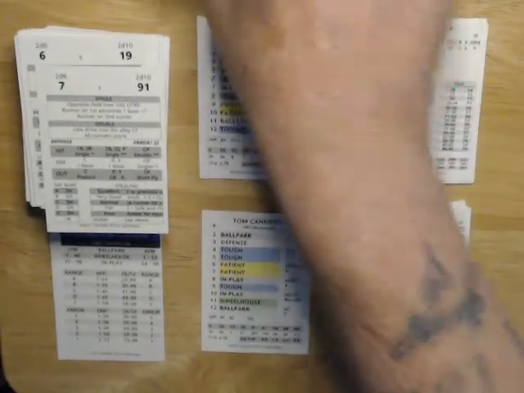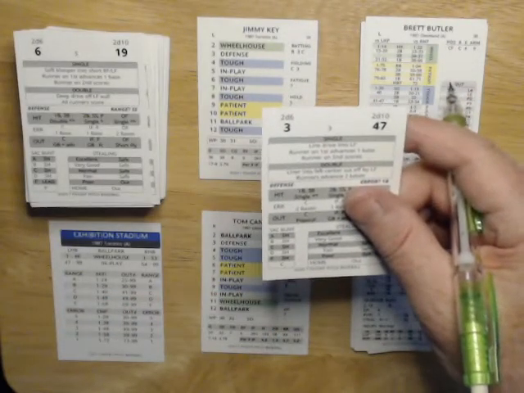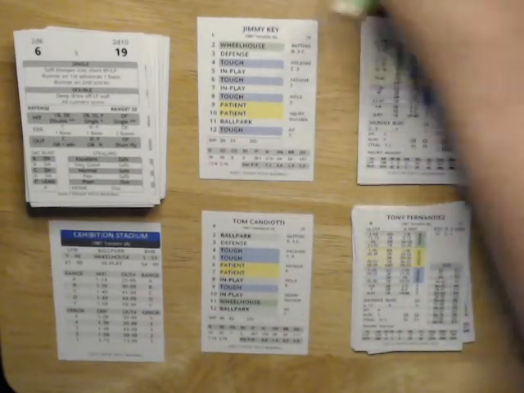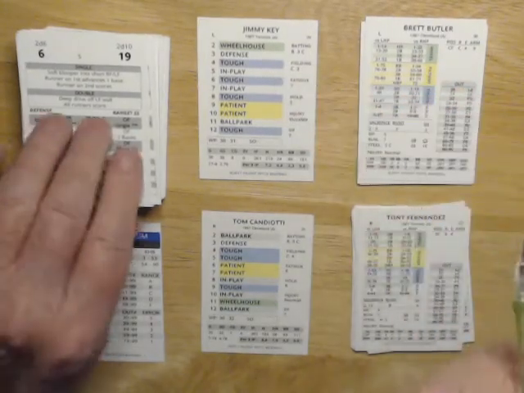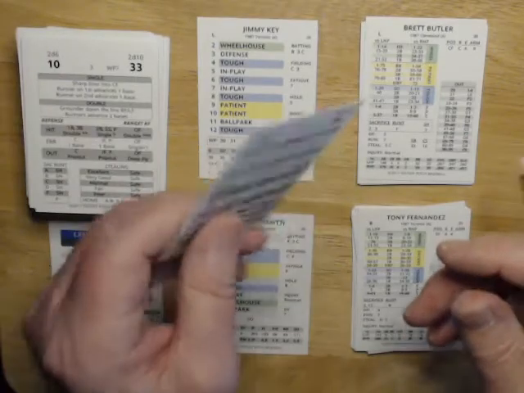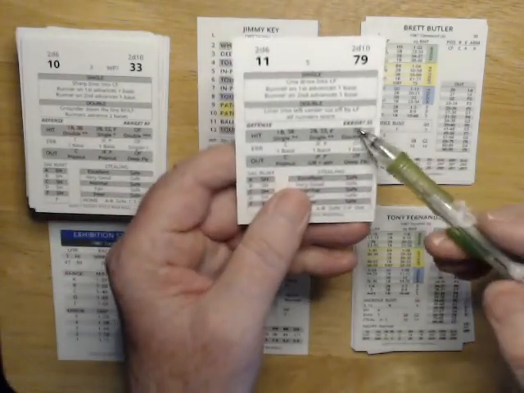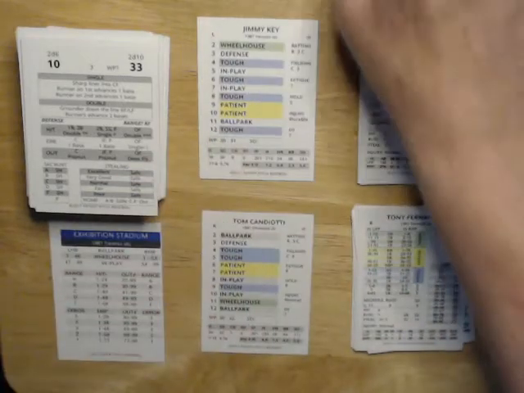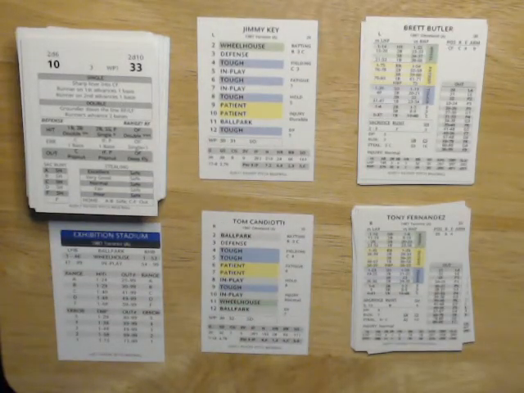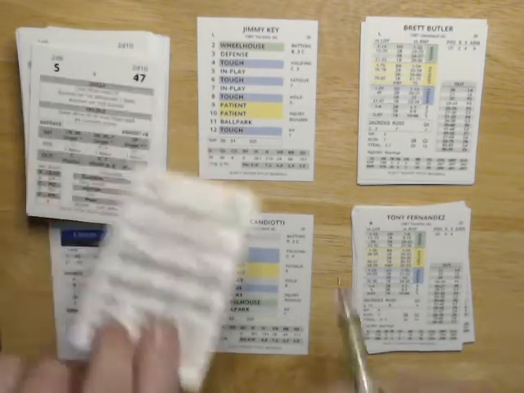Next coming up, Brett Butler. It's a 3, which is defense. Now on a defense, we turn over the next card, and we look here, and we're going to be checking for an error on the shortstop. Okay? We go to our score sheet. The shortstop is Tony Fernandez. His error rating is a 4. So we're going to turn over another one and look at the D100.